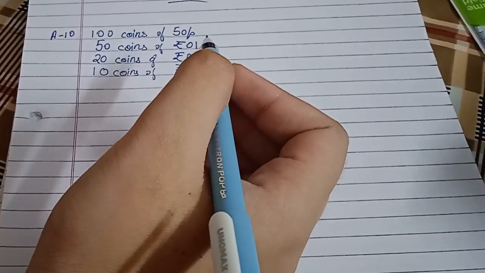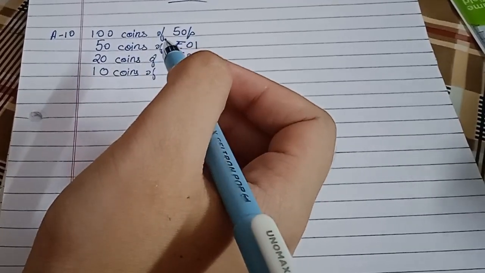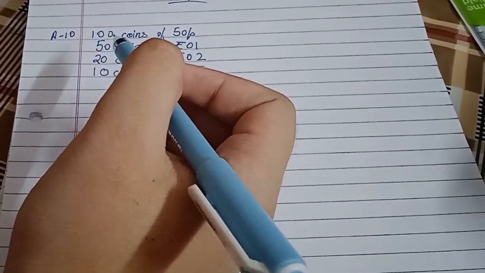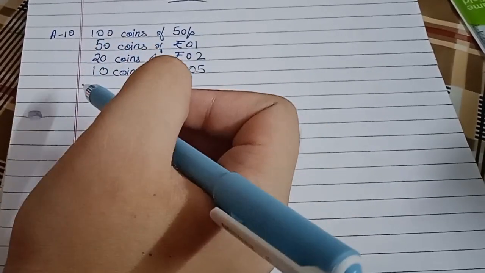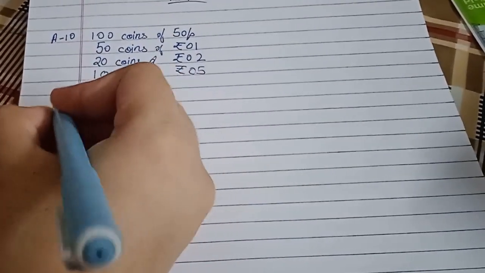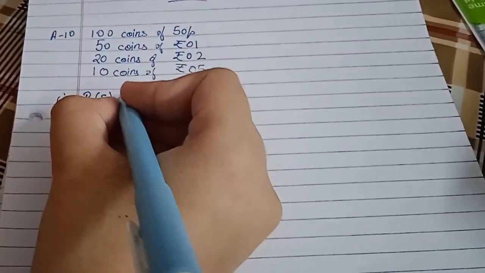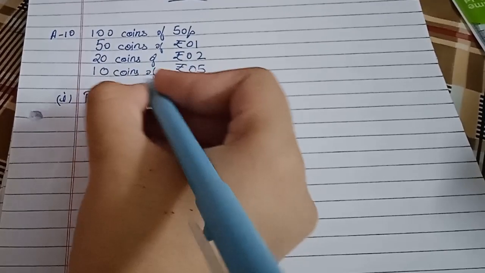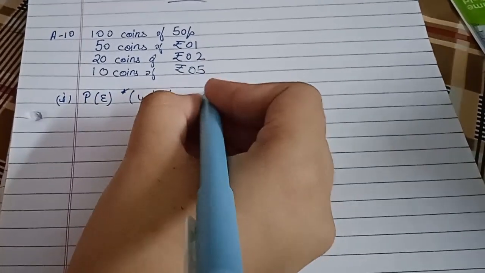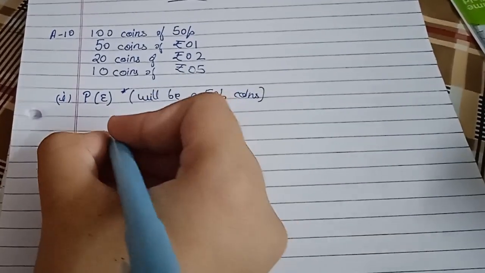If it is equally likely that one of the coins will fall out when the bank is turned upside down, what is the probability that the coin will be a 50 paisa coin and will not be a 5 rupee coin? In this you will have to find two cases. First case is the probability of event A, that it will be a 50 paisa coin. So you will use that formula only.